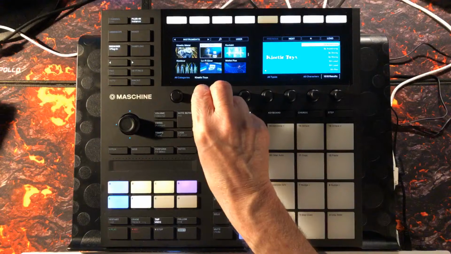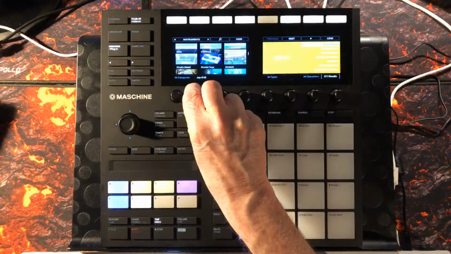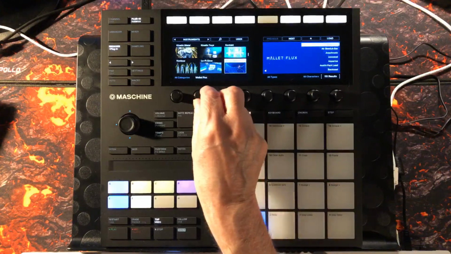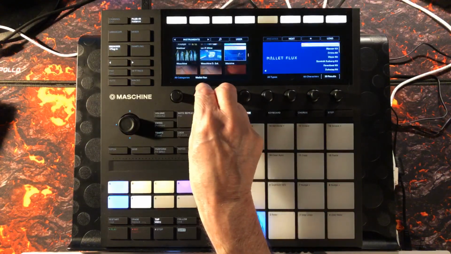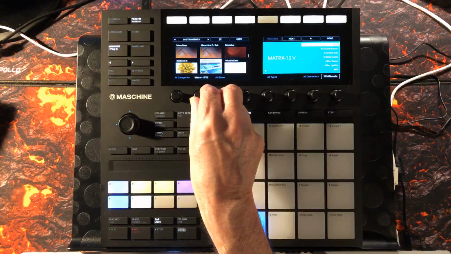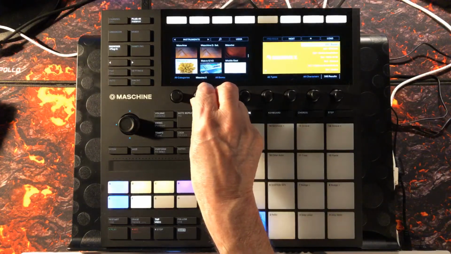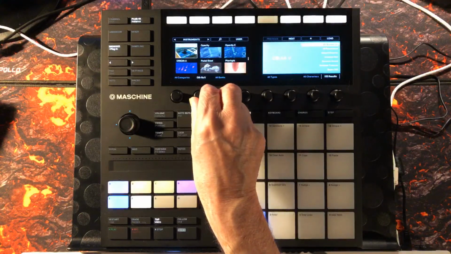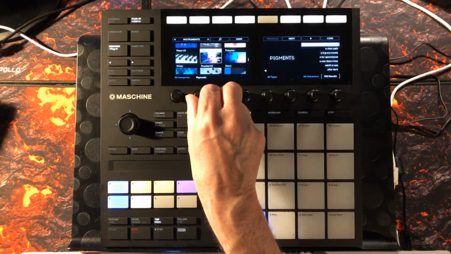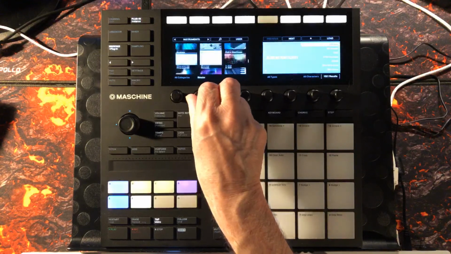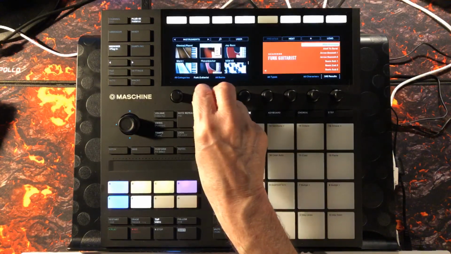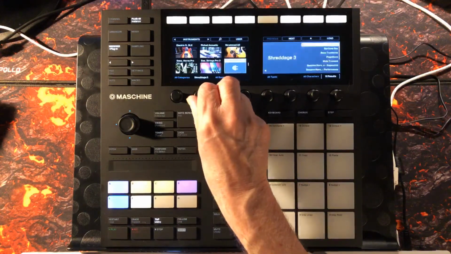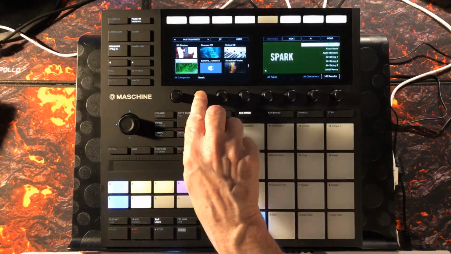Jupiter, some of the Arturia stuff's in here, like the Jupiter 8v3. There's Maschine again, Massive and Massive X, Matrix, just tons and tons of it. Whatever you've got on your computer, these are your VSTs that are NKS ready, if you know what I mean.